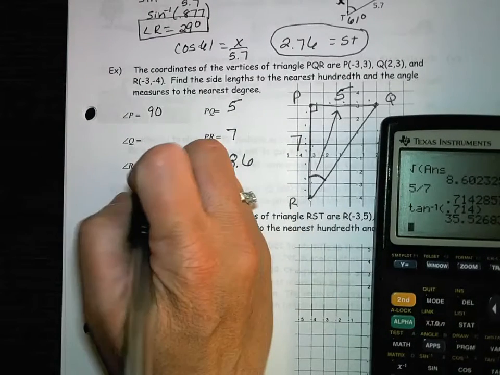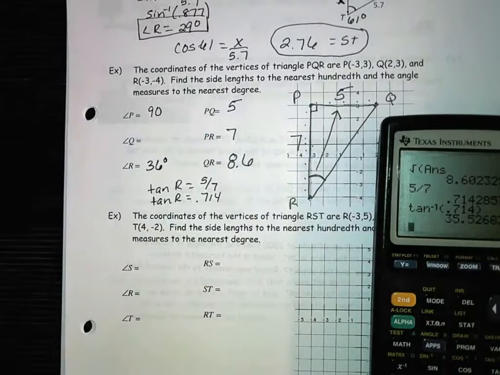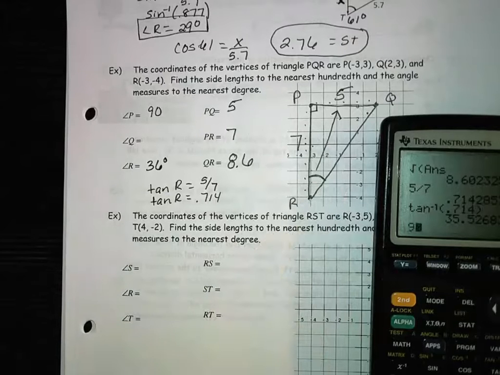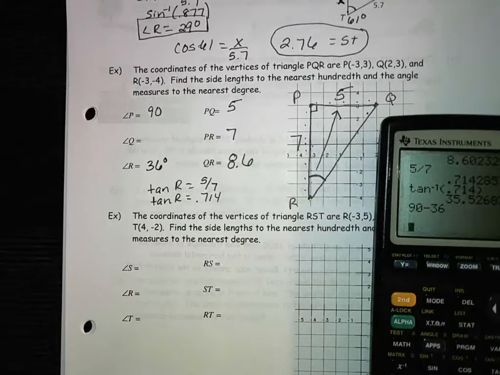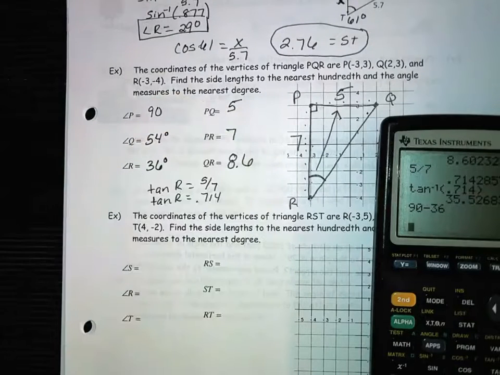Let's call it 36. Well, if angle R is 36 degrees, angle Q is 90 minus 36. So angle Q will be 54 degrees.